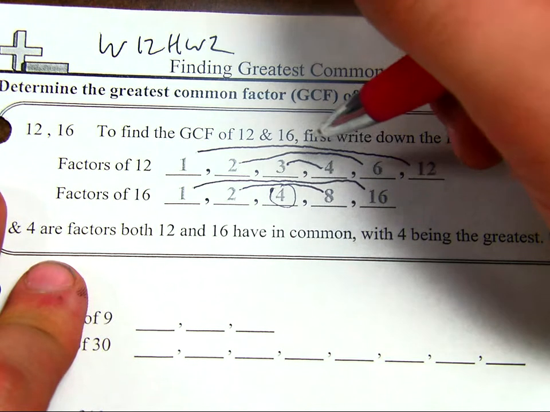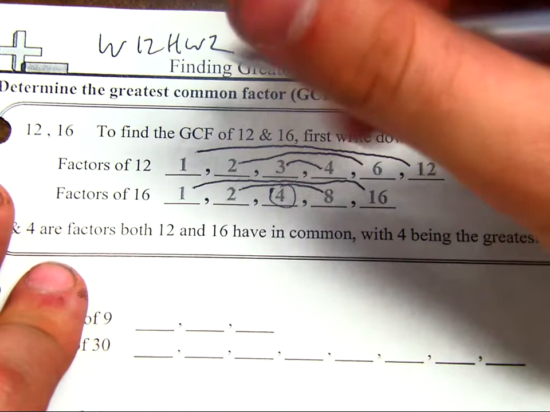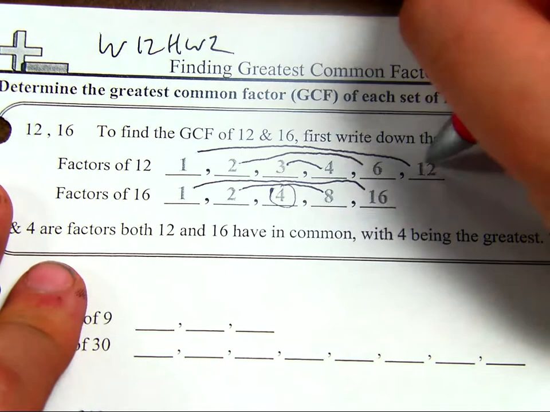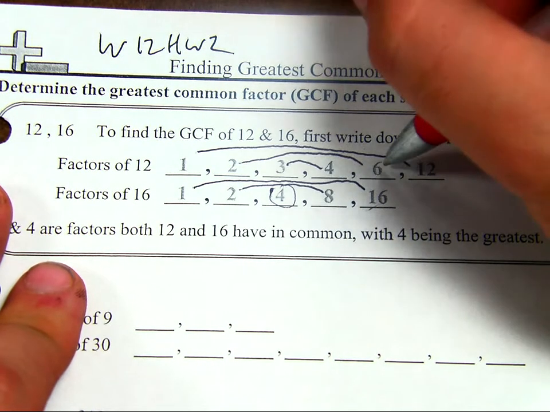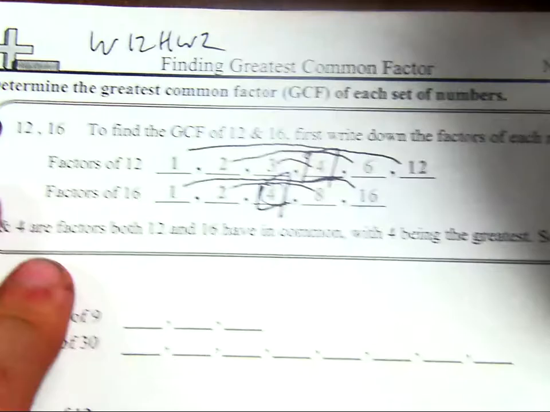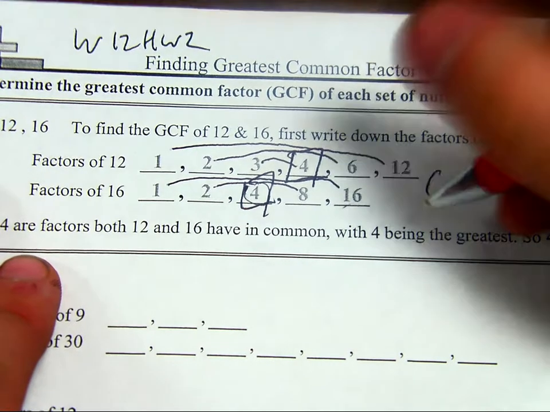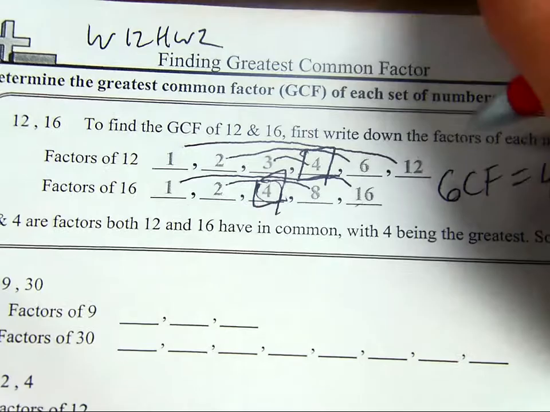Now, I want to say, okay, what is the highest number that is a factor of both? So I want to start working down. 12 is not present in both. 6 is not present in both. 4 is present in both. So my GCF would equal 4. My greatest common factor is 4.